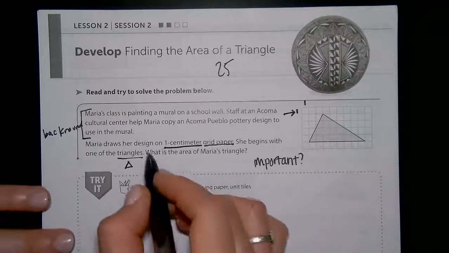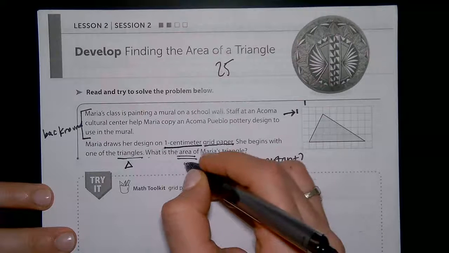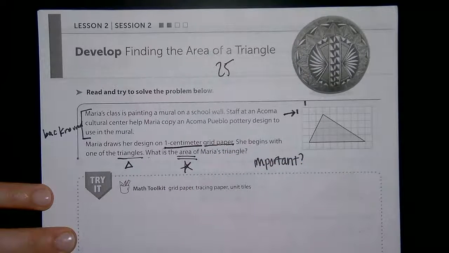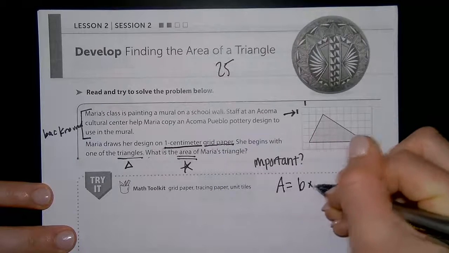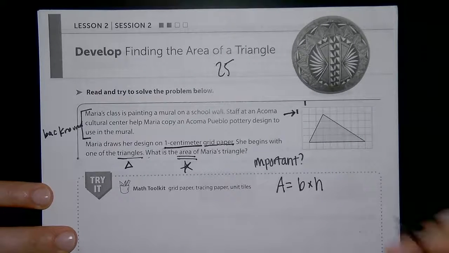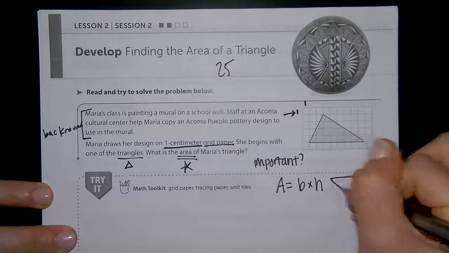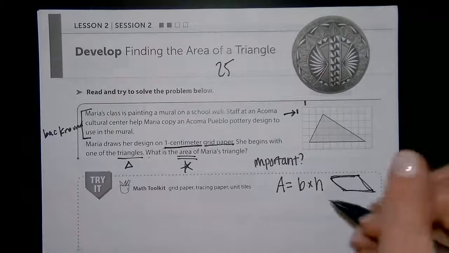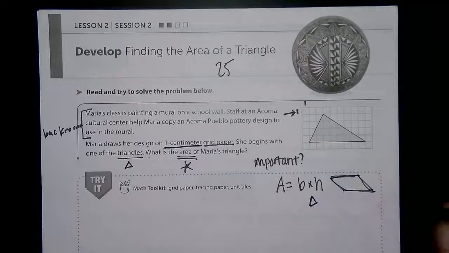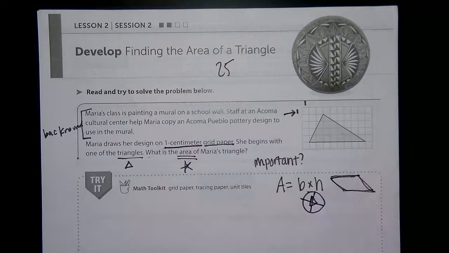And then there's a question. What is the area of Maria's triangle? So now I know what I'm looking to find, right? So right away, I know I'm looking for area, and the area formula that I do know is area equals base times height, which is what we use to find the area of parallelograms, shapes that look something like this. Remember that this equation does not work for triangles.